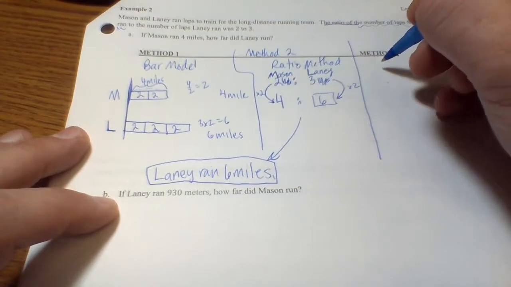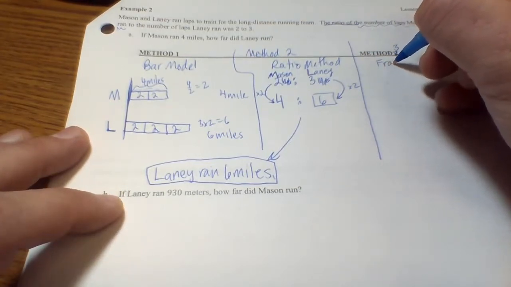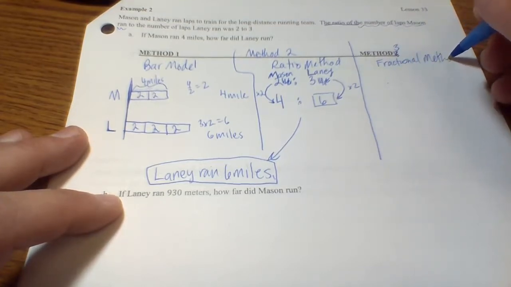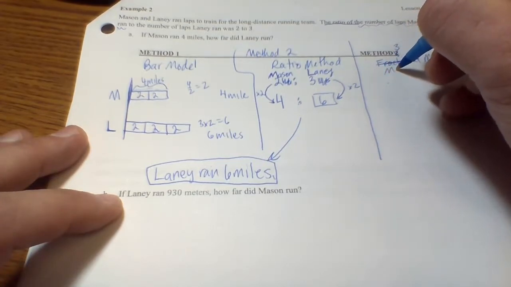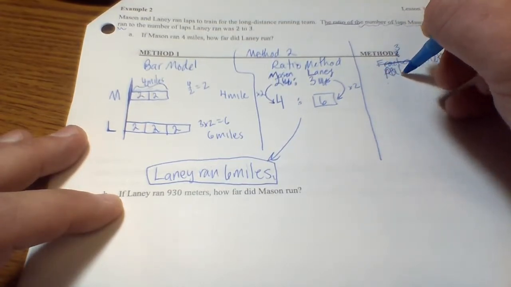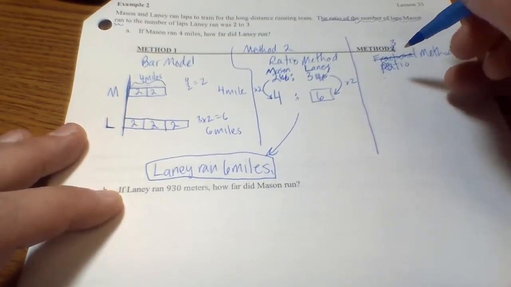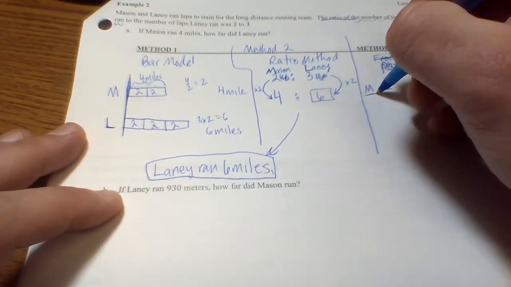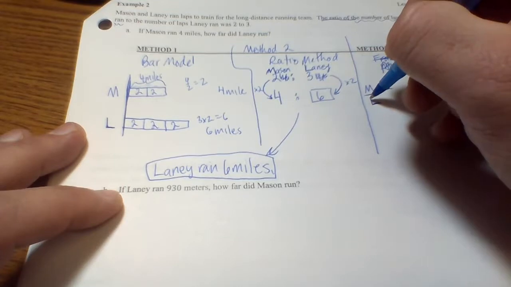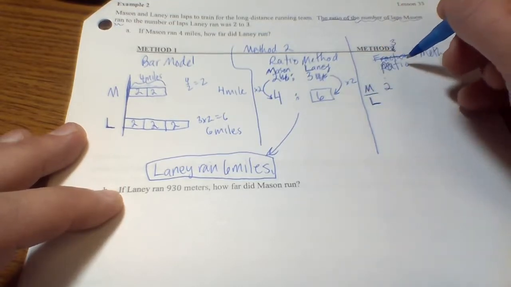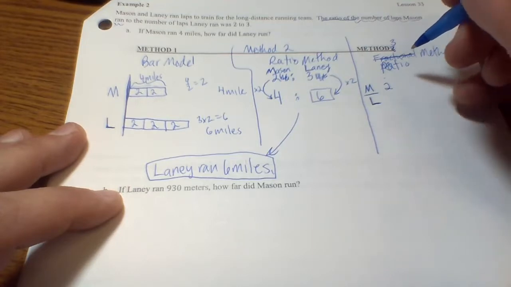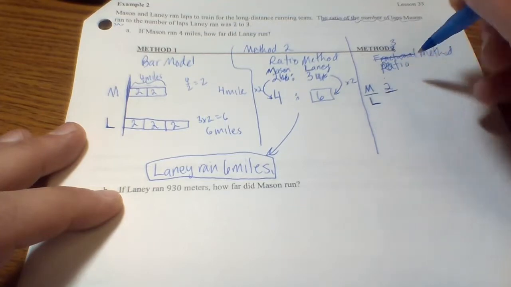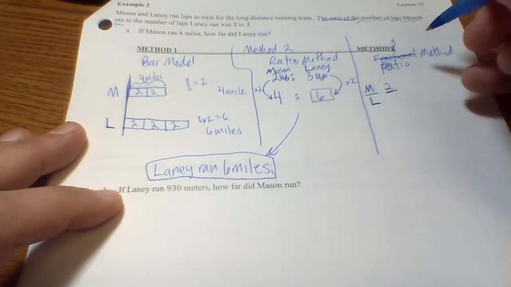And the last method, you're pretty familiar with it. I call it a fractional method. Okay, a fractional method. And I don't want to use the word fraction. I want to use the word ratio. Ratios and fractions are a little different. We'll get into that a little bit better. So it was between Mason and Laney. So in a fraction, I'm going to put Mason on top and Laney on the bottom. A ratio is a comparison between 2 numbers that could be parts or wholes or whatever. A fraction is really a relationship between a part and a whole. That's really the difference if you're wondering, but I'm not going to get into detail about it.